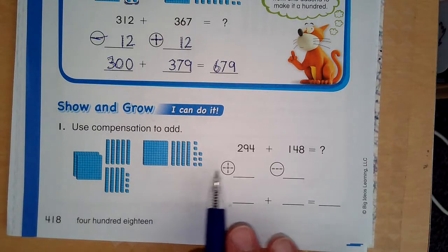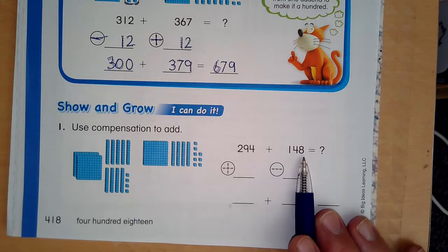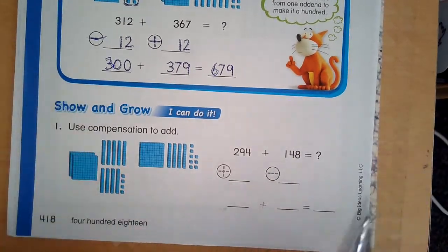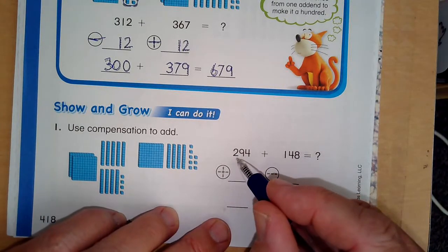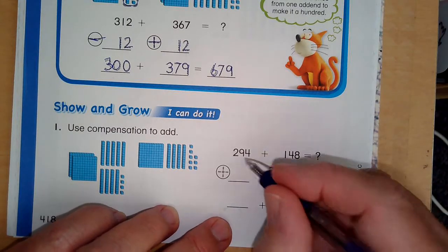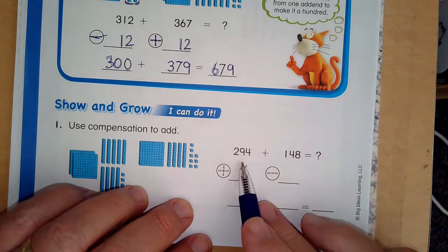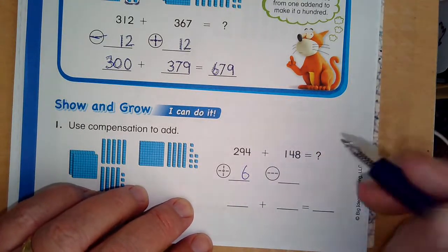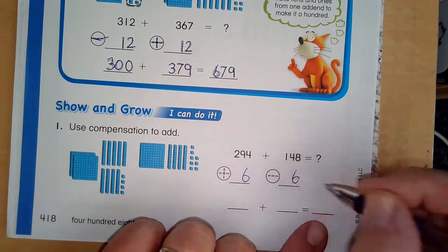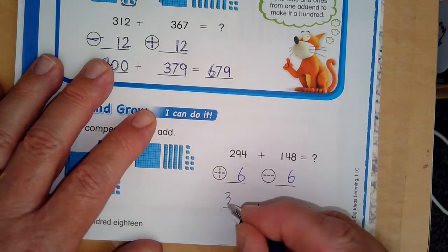Use compensation to add. I have 294 plus 148. Well, I want to look and see which is the easiest one to get to my hundreds. 294. I know that if I add 6 to 294, then I'm going to be able to get up to 300. But then I'm having to take away 6 from this side. All right, 294 plus 6 makes 300.